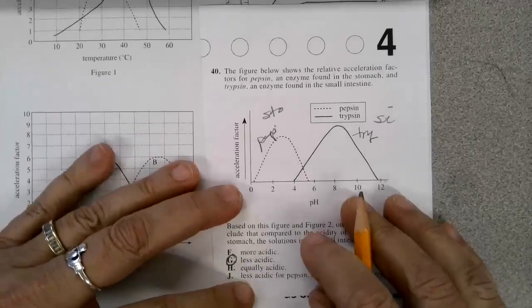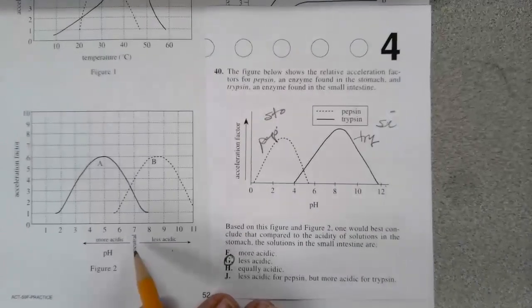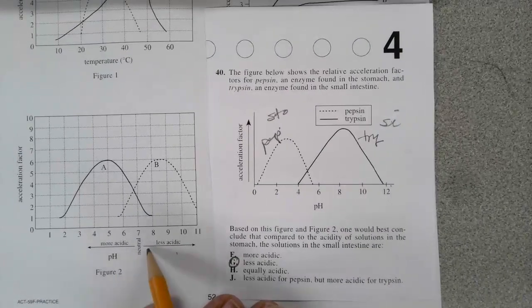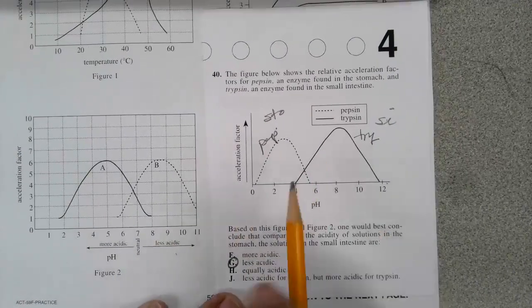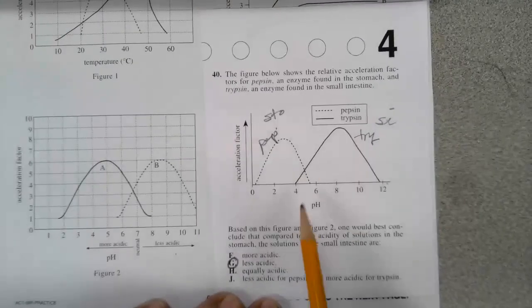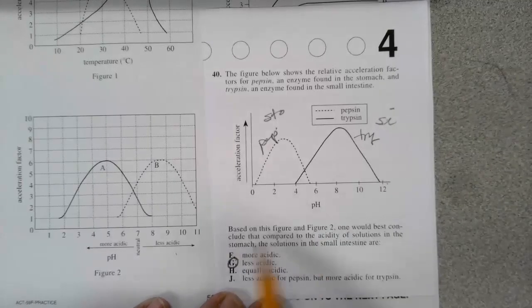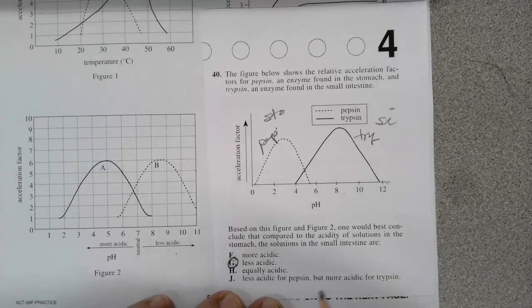So this one's sort of interesting. Really, when it asks you to look at figure 2, it's really just helping you out on remembering what is more pH and less pH. You hardly ever have to actually remember science facts for yourself on the science reasoning test if you'll pay attention to what it tells you to look at. All right, that's it.